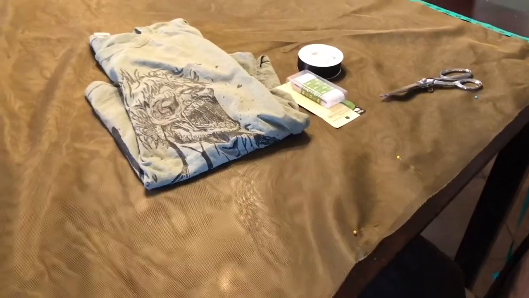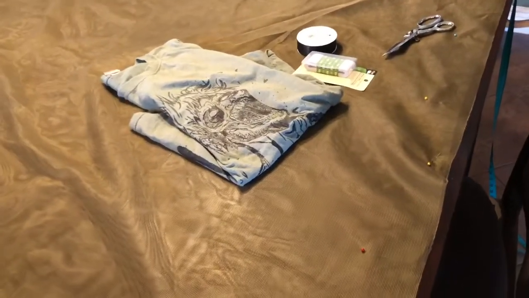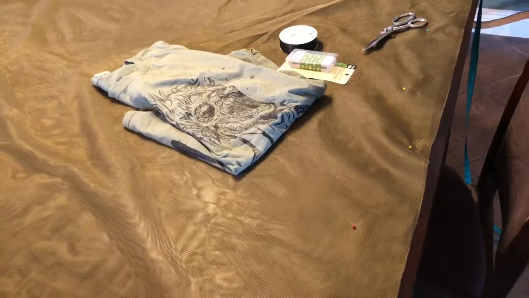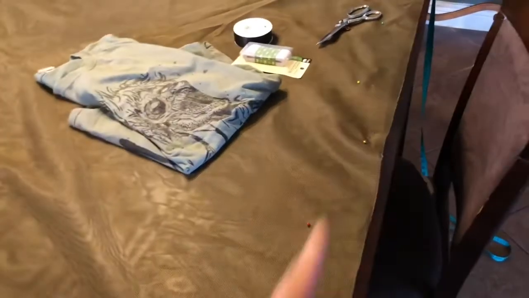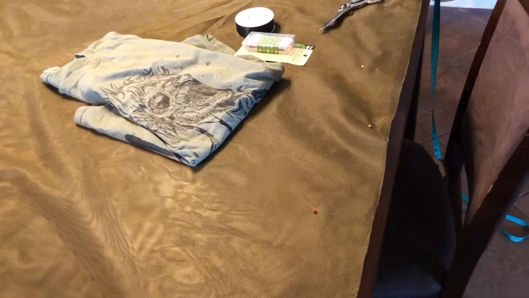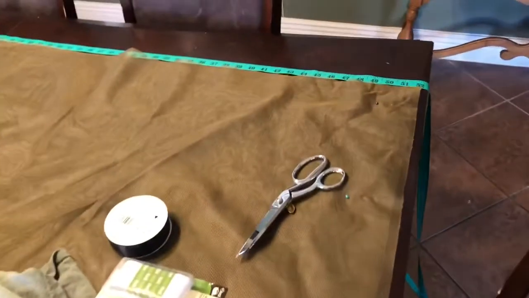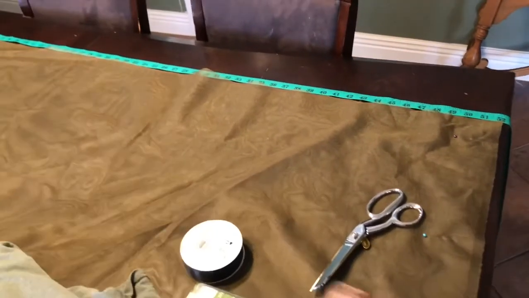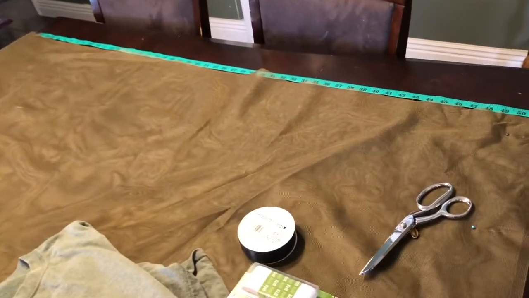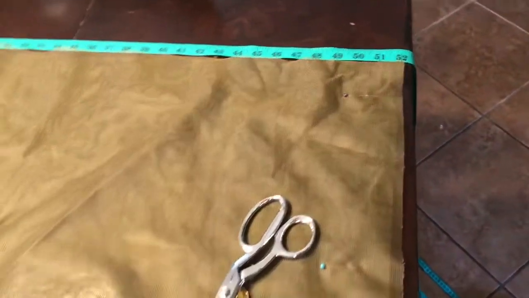So I have my shirt. I have my mesh. Now for this outfit, the mesh does go down to my ankle. So I measured that, and that is the length this way. Yours will be different, so I'm not really going to go too much into that. I think it's about 38 inches maybe on me. Now I do have this mesh folded in half, and from one side of the fold to the other it is 52 inches.